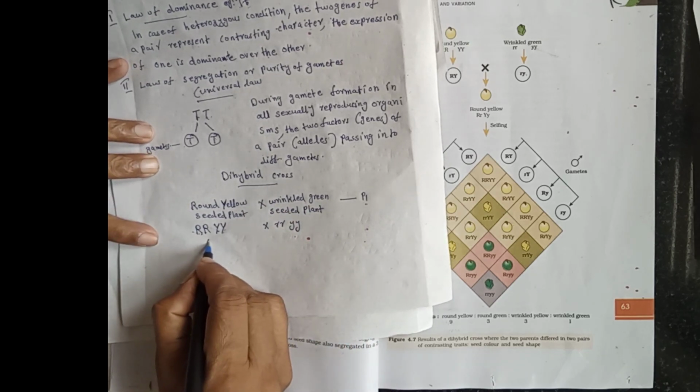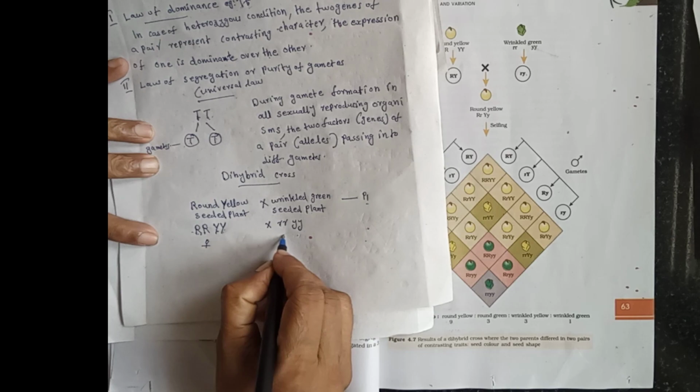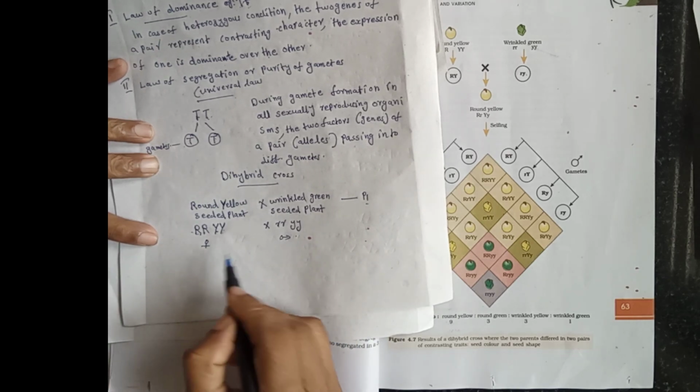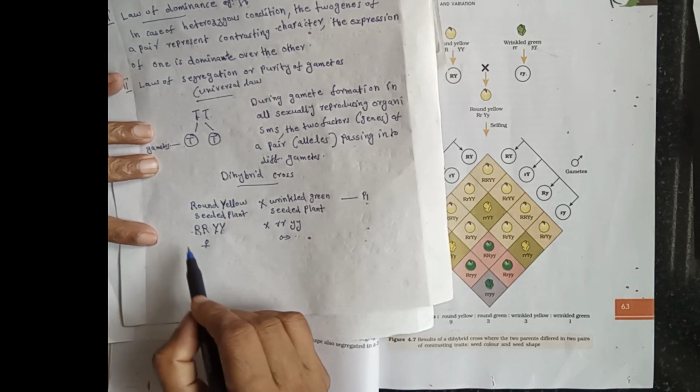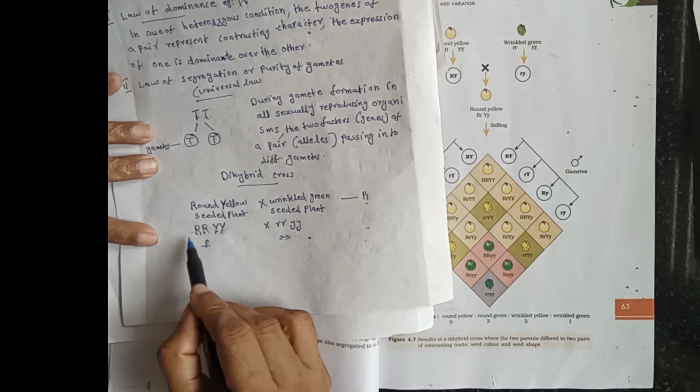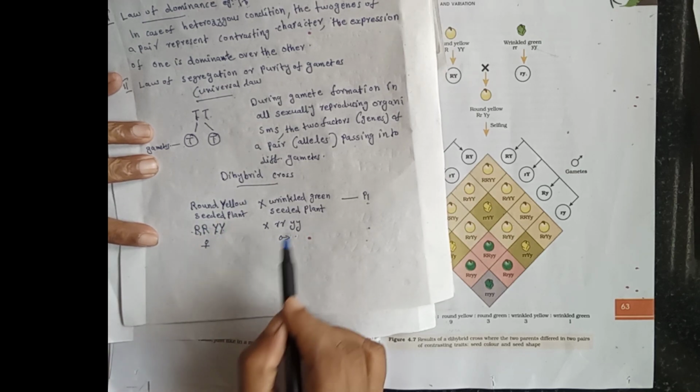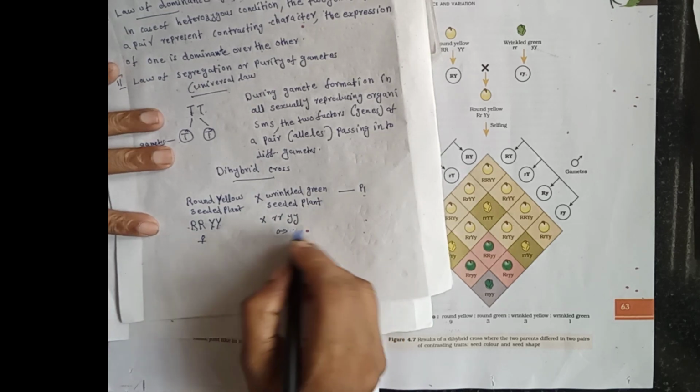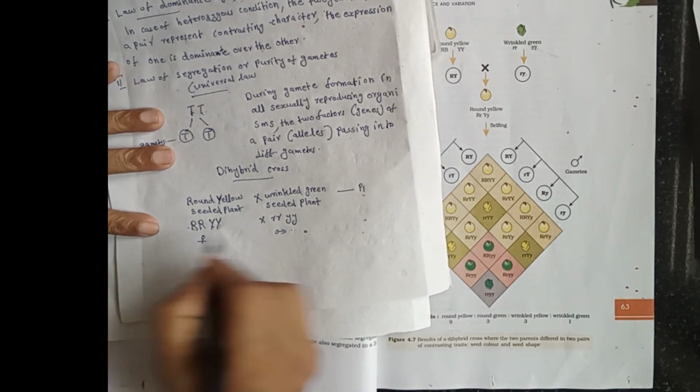We can take this as male and this as female, or reciprocate. No problem, because this is a bisexual flower.